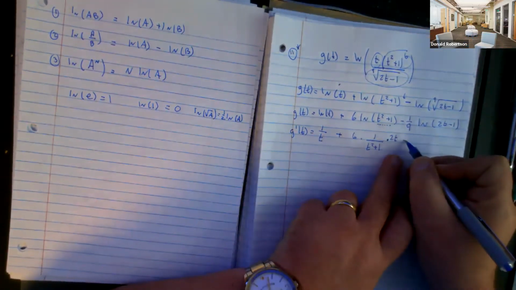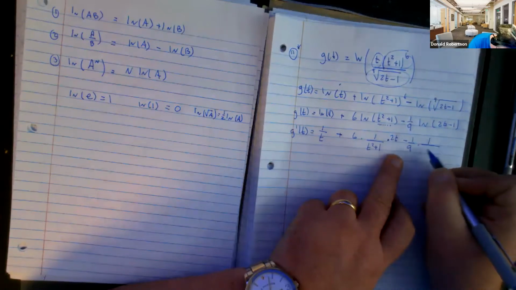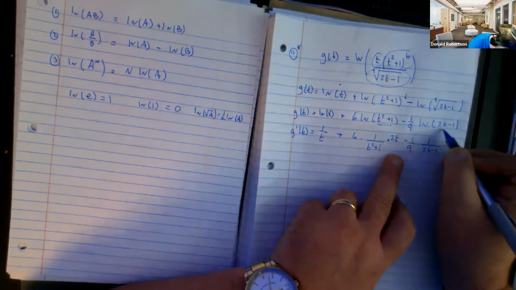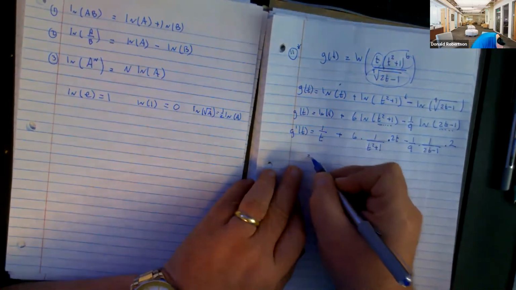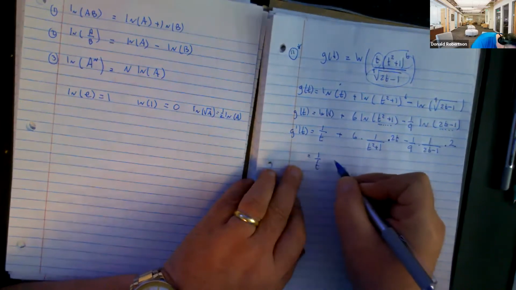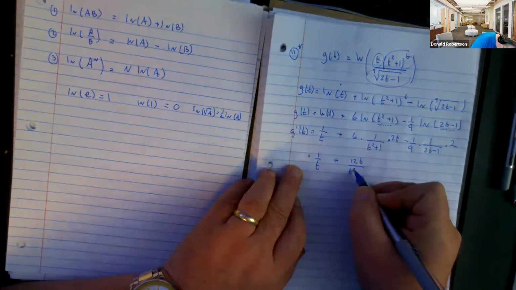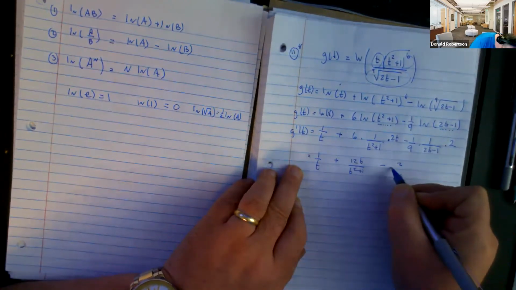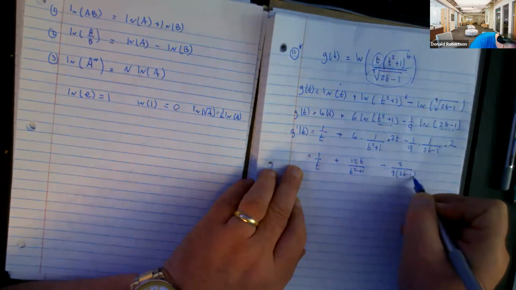This one is going to be 1/9, 1 over 2t take away 1 times, and this is an inside function, times 2. And then all you need to do is essentially tidy up things as best you can. And you're finished.